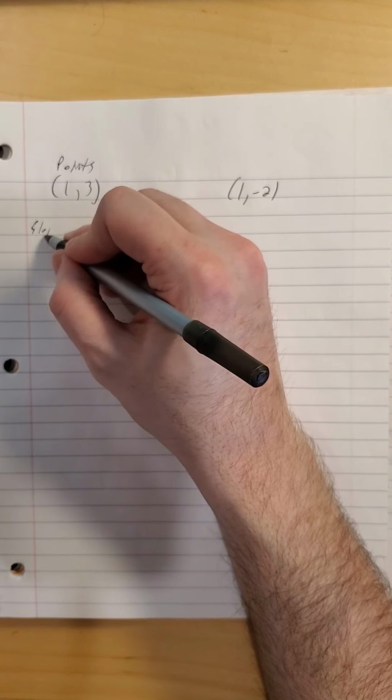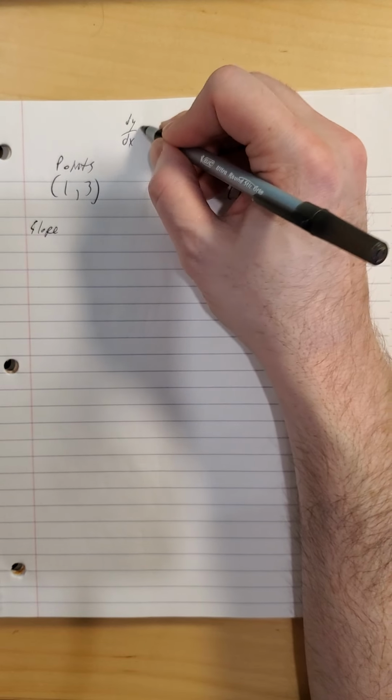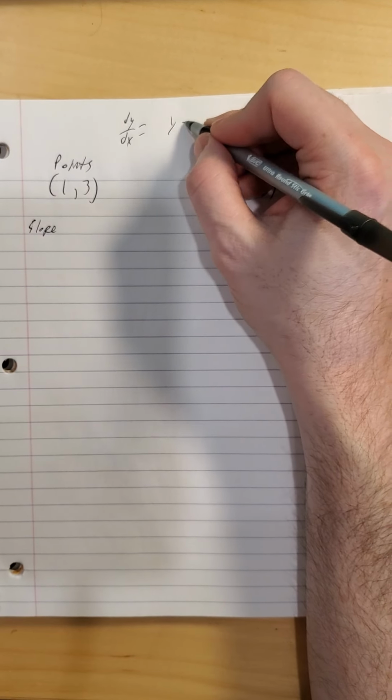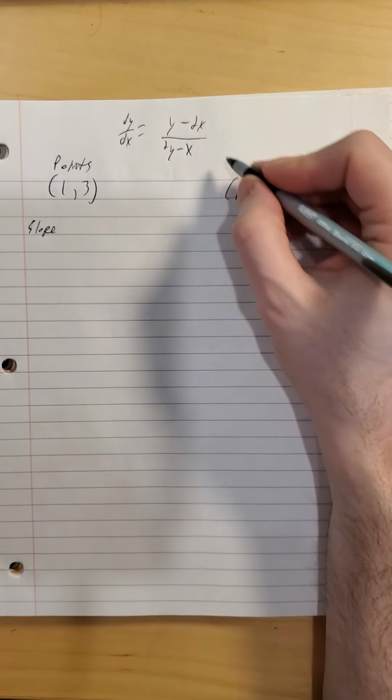So our slope, recall that dy/dx was y minus 2x over 2y minus x.